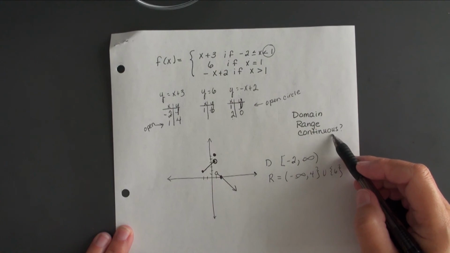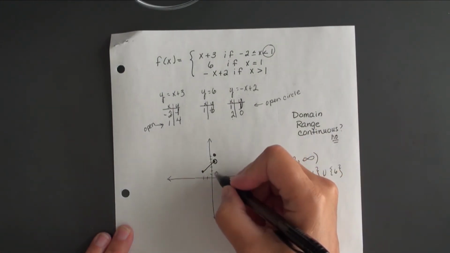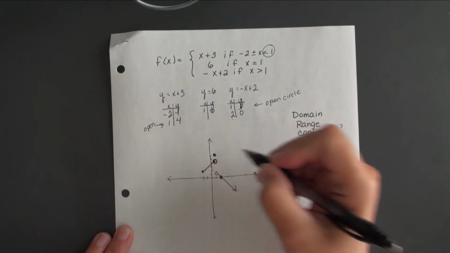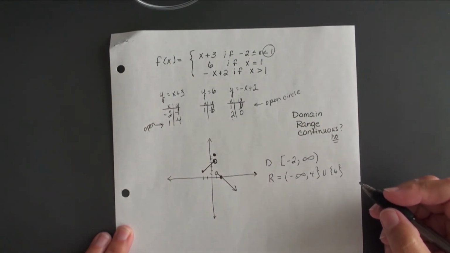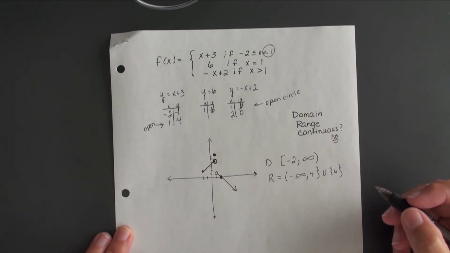And is this a continuous function? No. It's not continuous because we have a break here and we have a break here. Continuous would mean we would not have any breaks. It would be similar to the last example that we did.